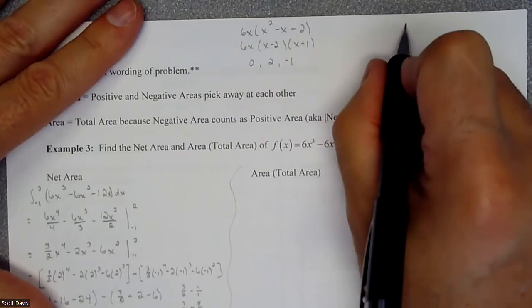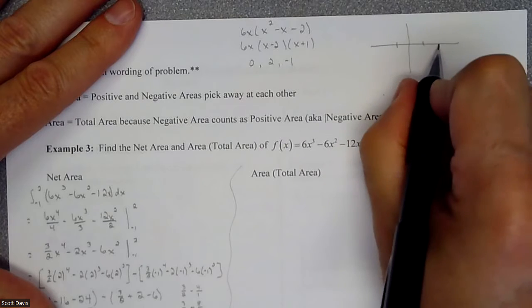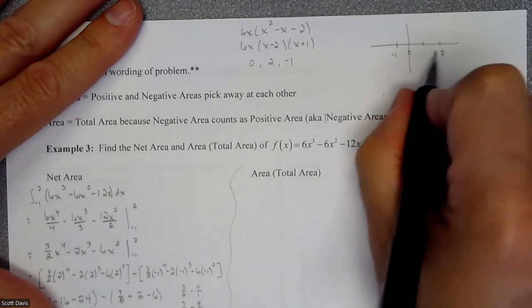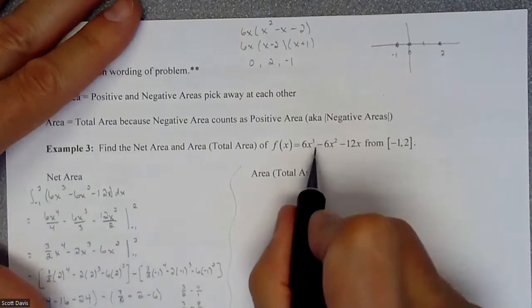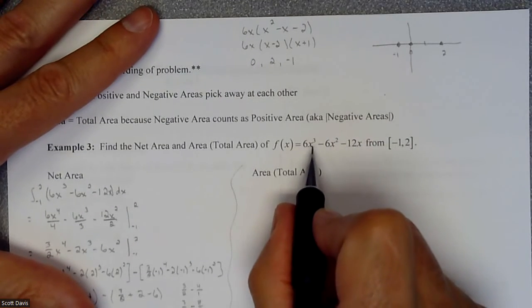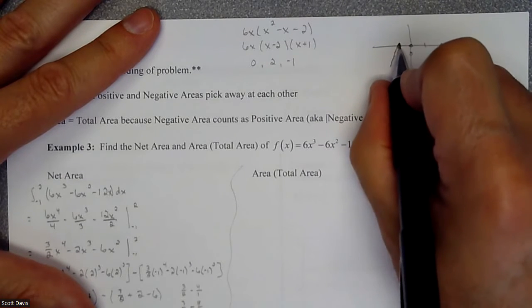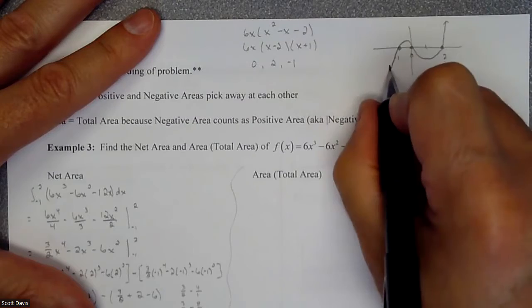So graph-wise, we have a negative 1 and a 2. So negative 1, 0, and 2 are our x-intercepts. And because it's an x to the third with a positive, I know my end behavior is it's going to be going up to the right and down to the left. So this graph might look something like this.